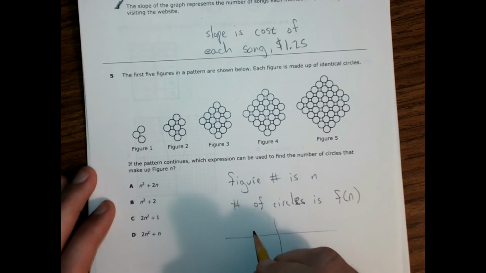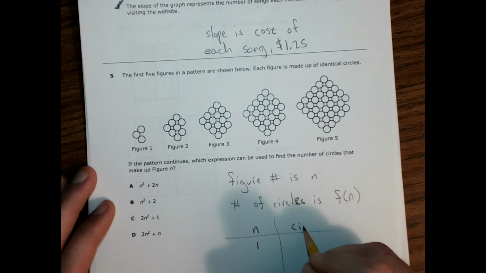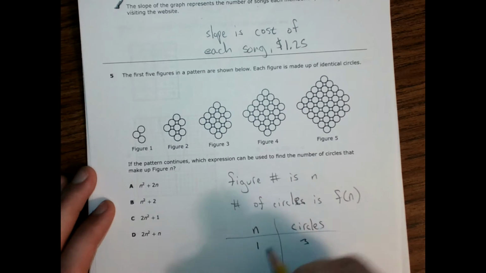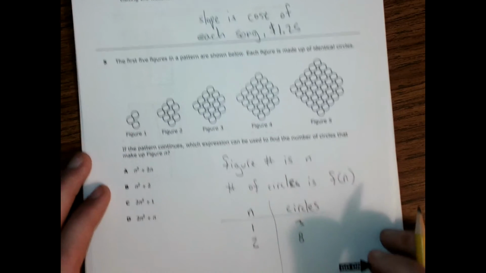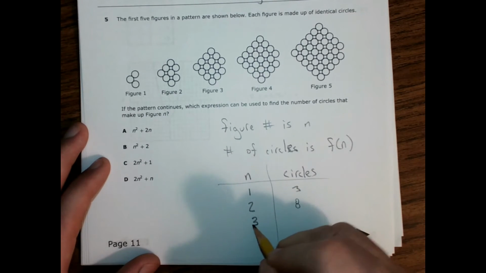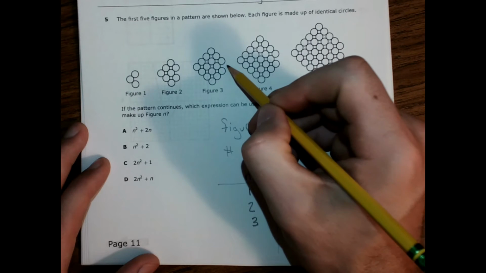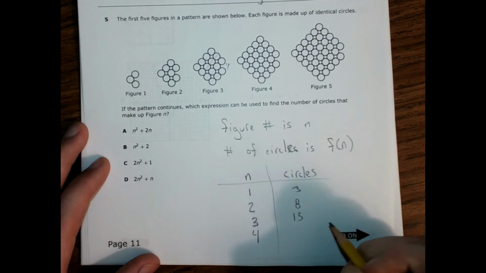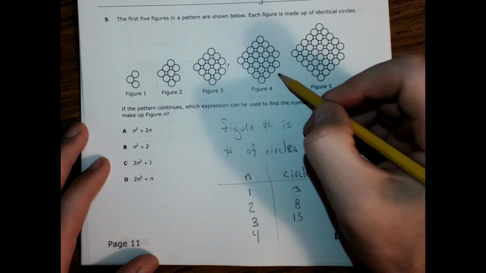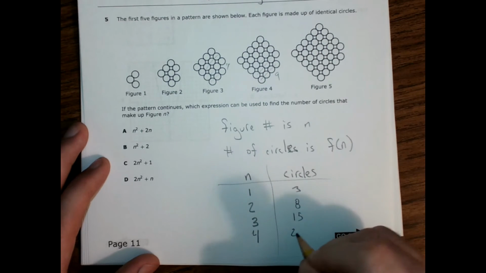For figure 1, there are 3 circles. For figure 2, there are 8 circles. For figure 3, there are 15 circles. For figure 4, there are 24 circles.